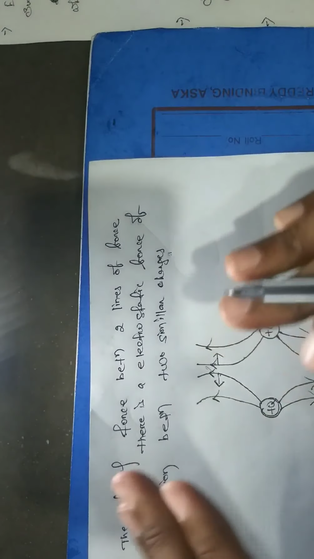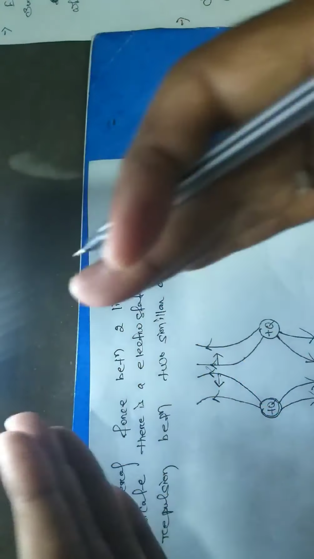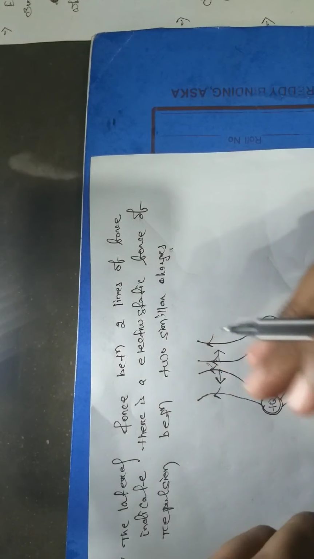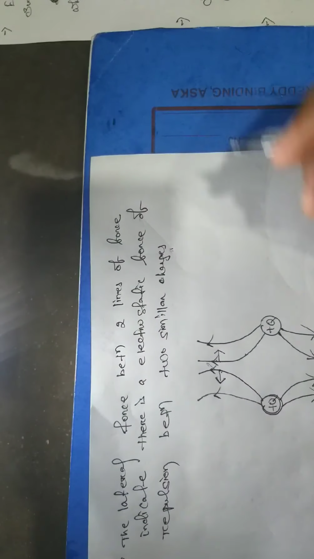Due to lateral pressure, they bend like that. They never intersect with each other. They try to, but they never intersect.